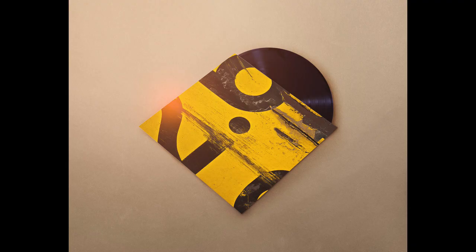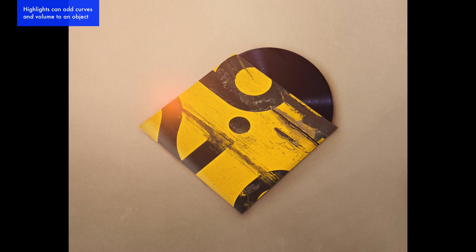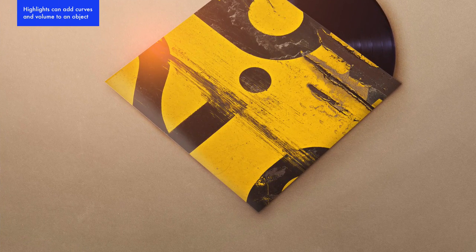Highlights can be added to an object for a curved appearance. Without highlights, this album cover looks super flat, although we know it has to fit a record inside, so it cannot truly be totally flat. So to add that little bit of dimension to the album, we'll add a sliver of highlights to make it feel more rounded.